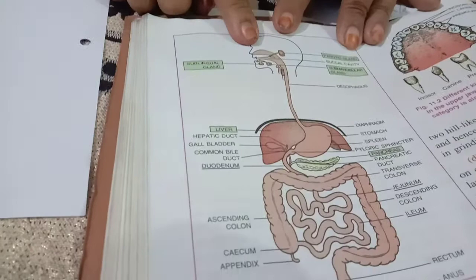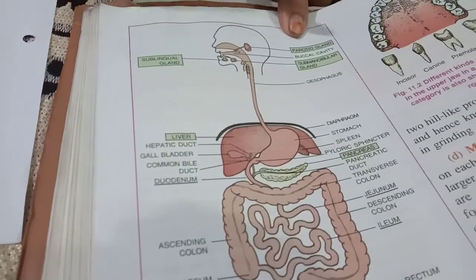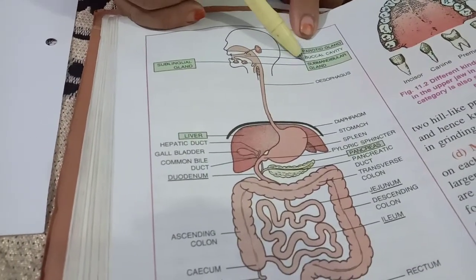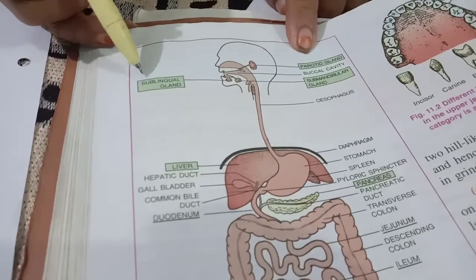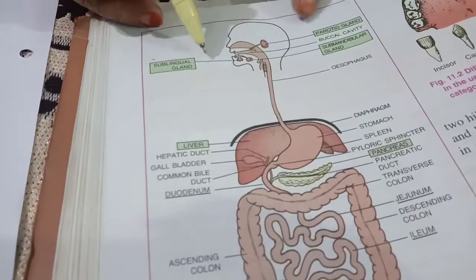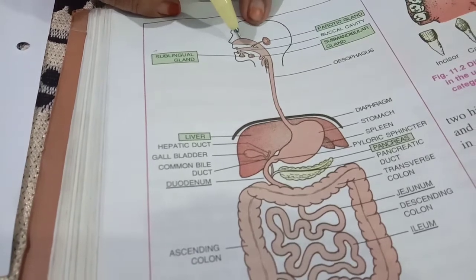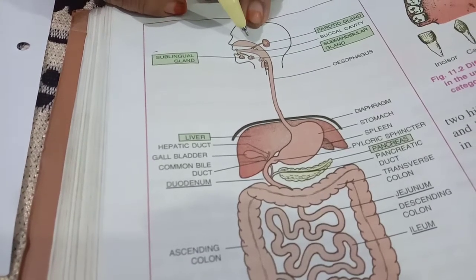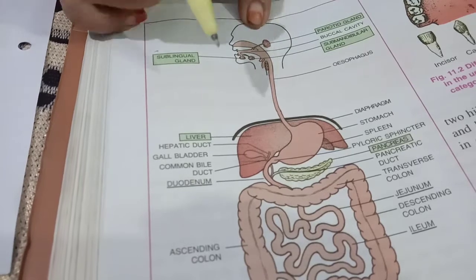Now come to the chemical digestion. There are salivary glands present in the mouth. There are three pairs of salivary glands, as you can see in the diagram. Just focus here. The three types are parotid, submandibular, and sublingual. All three together are called salivary glands. They secrete the digestive juice called saliva.